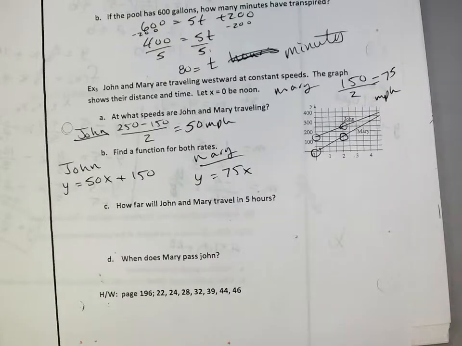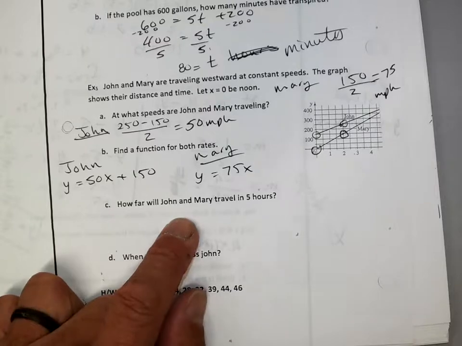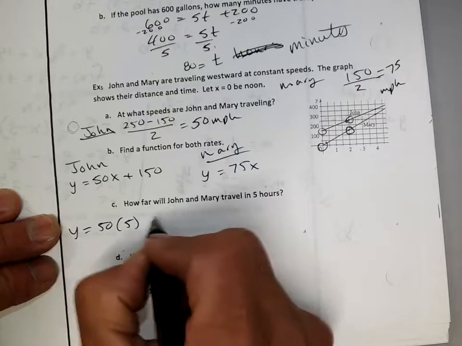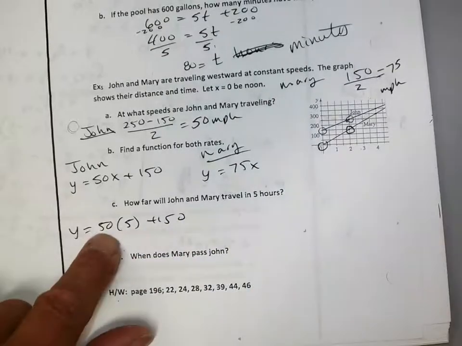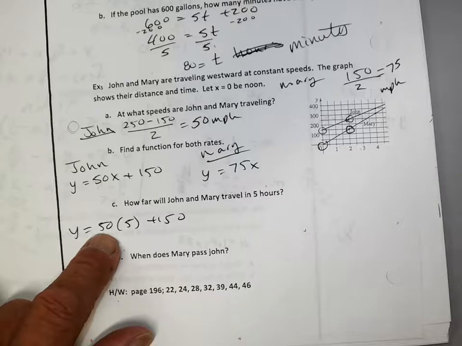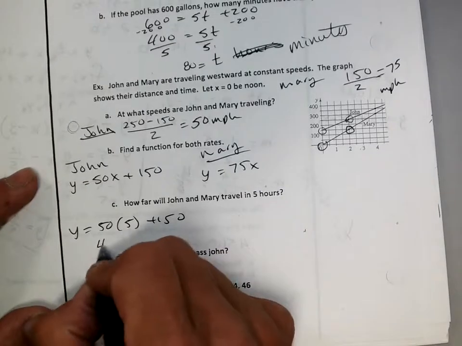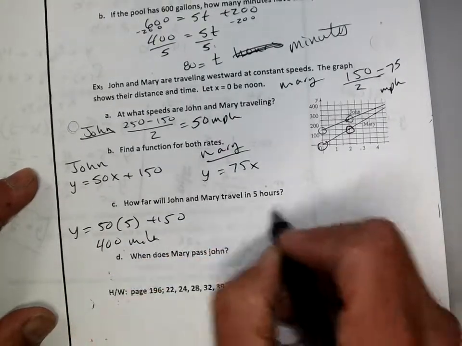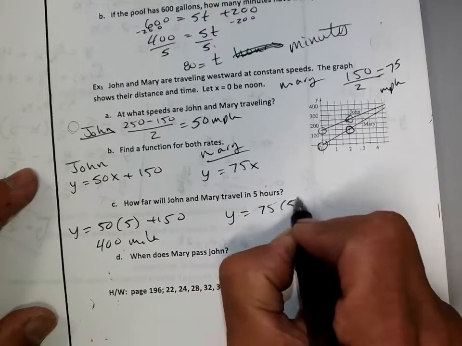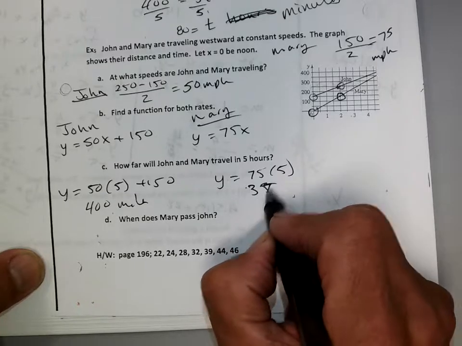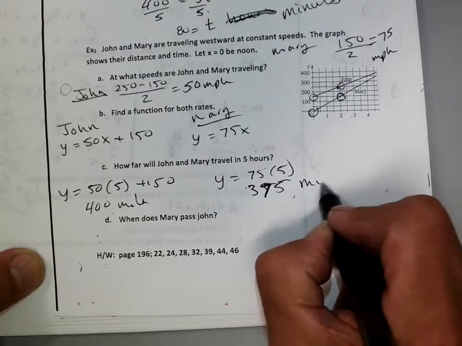Okay, good. How far will John and Mary travel in 5 hours? How do I do that? Plug it in, right? So John will go y equals 50 times 5 plus 150. What's that? 400 miles. And Mary, y equals 75 times 5. What'd you get? 375 miles, right?